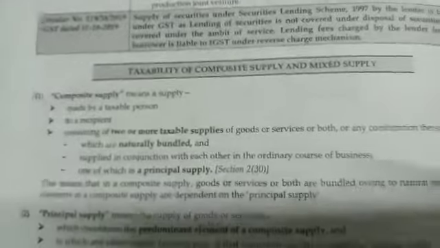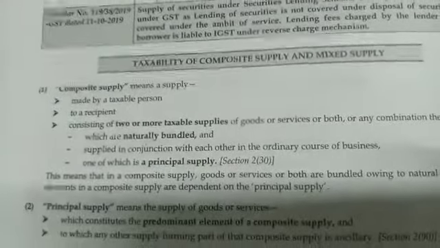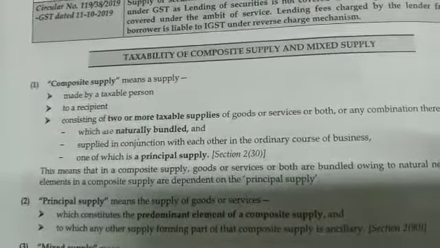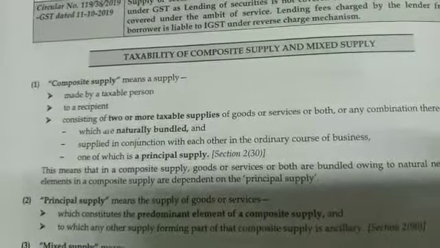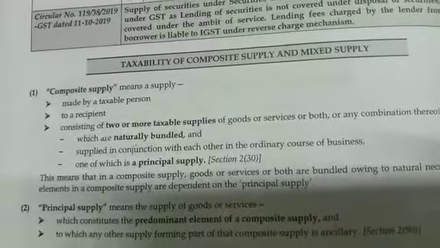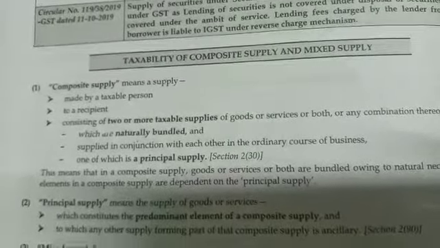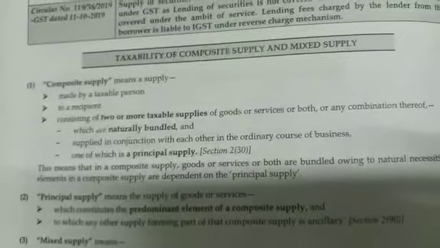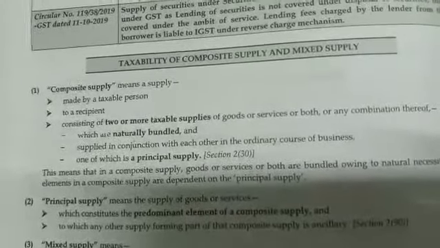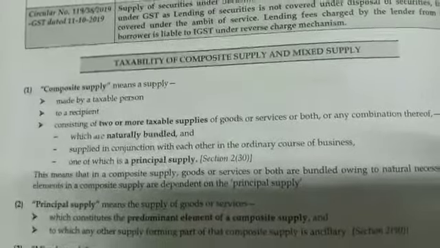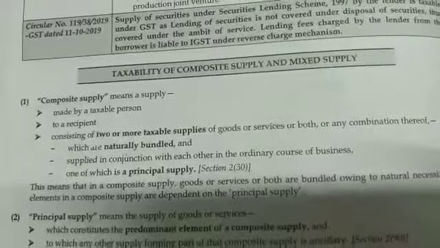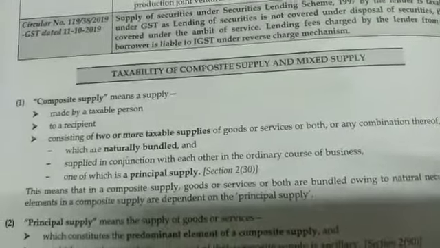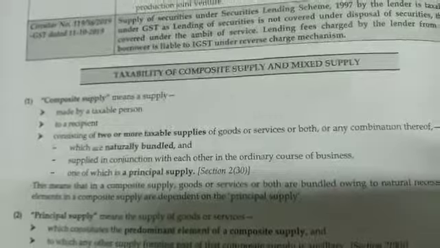is to be taken as composite supply, and in composite supply there will be a principal supply, and that principal supply should constitute the predominant element of the composite supply, and other supply forming part of that composite supply should be taken as ancillary supply with the principal supply as per section 2(90). If these criteria are fulfilled, then that type of supply is to be taken as composite supply.